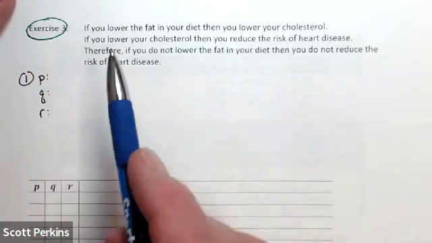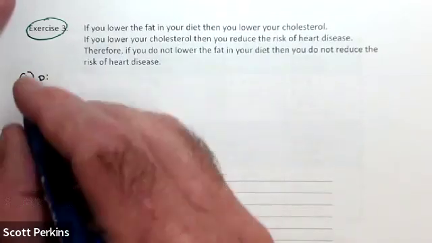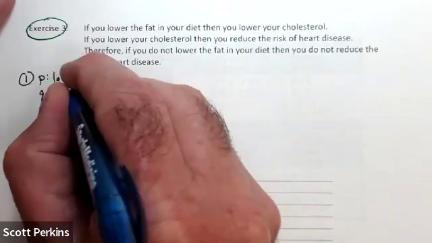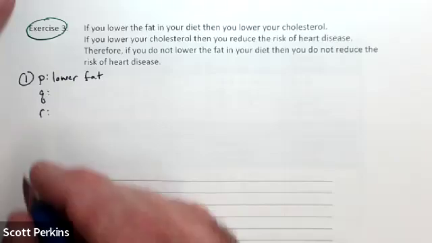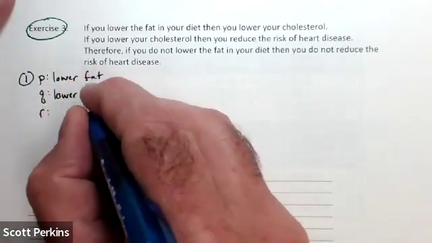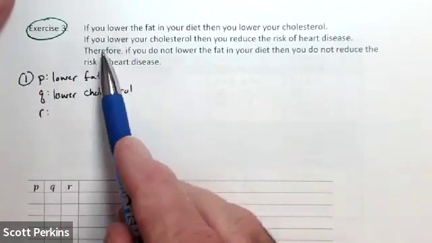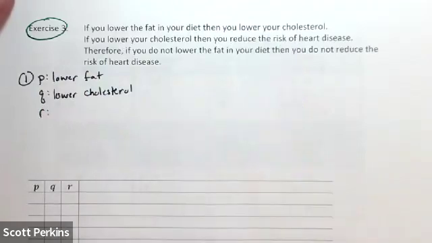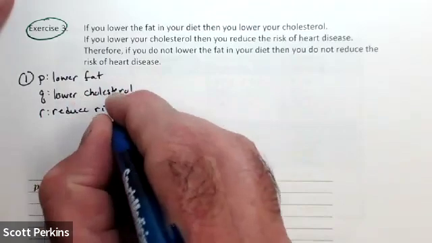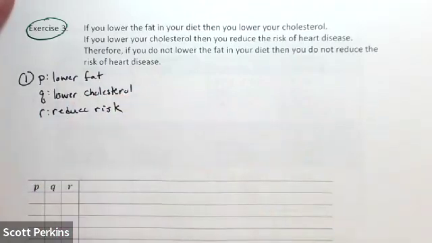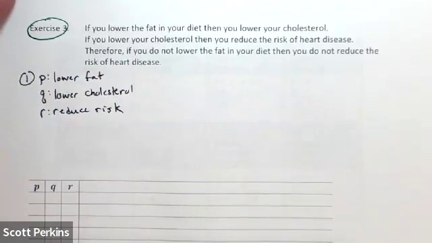When I read through this, it says, if you lower the fat in your diet, then you lower your cholesterol. Okay, so P, we lower fat. I'm just going to abbreviate a little bit. The Q is going to be lower cholesterol. The next statement says if you lower your cholesterol, then you reduce the risk of heart disease. So we reduce risk. Again, I'm just going to abbreviate for space allotment. So there's step 1. I've defined my simple statements. Great job. Okay, what's step 2?